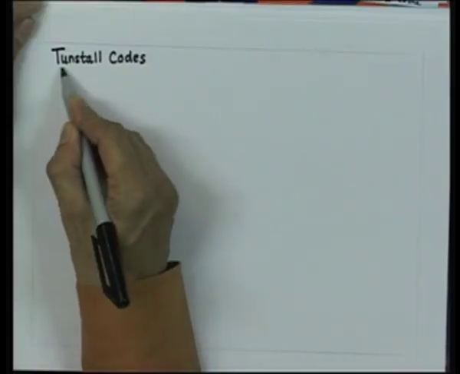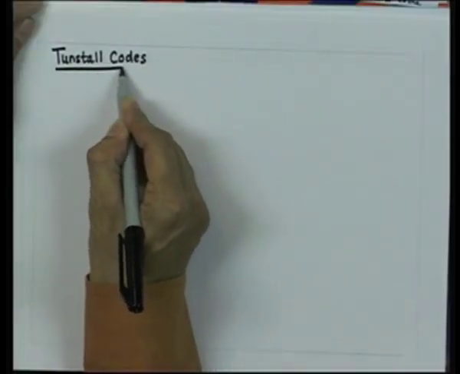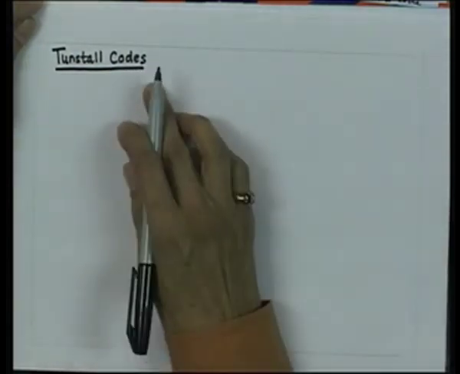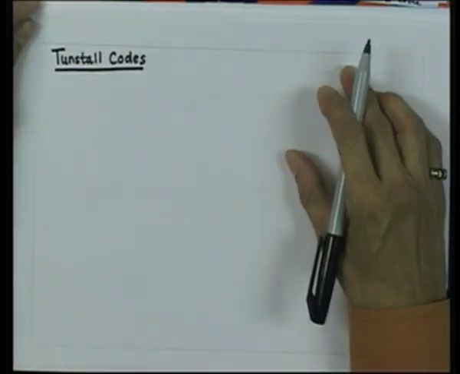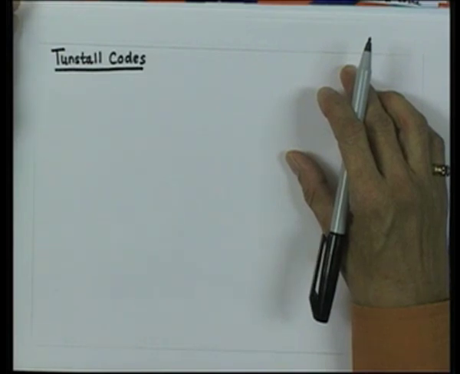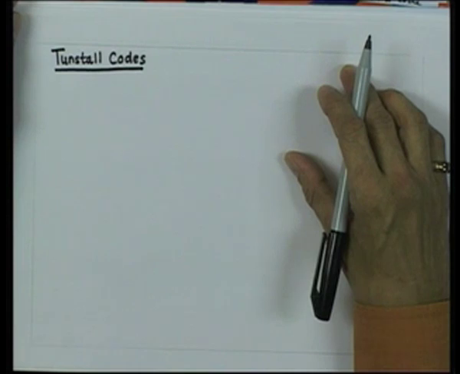Now we will look at another code, that is the Tunstall codes. So let us look at the design of the Tunstall codes. Most of the variable length coding algorithms that we have studied encode letters from the source alphabet using code words with varying numbers of bits.